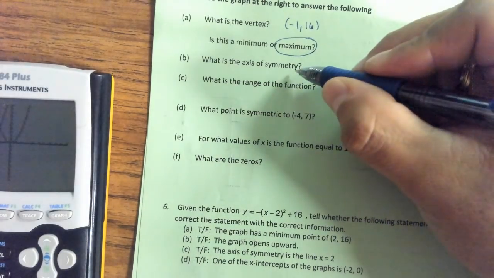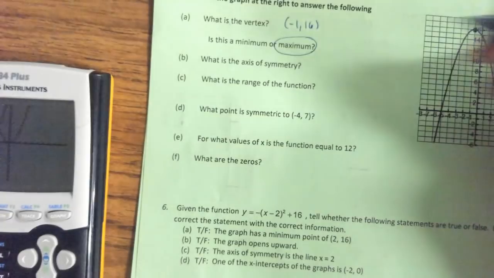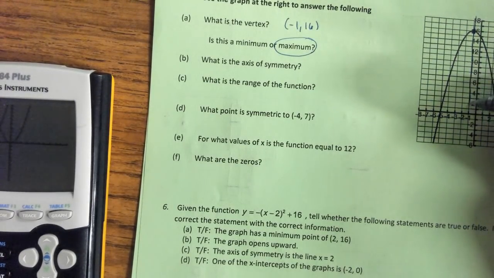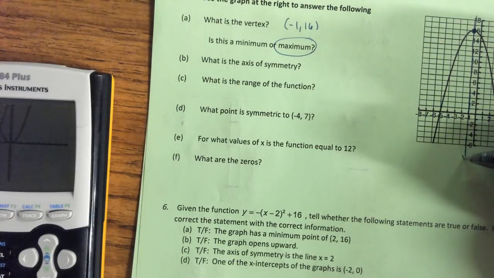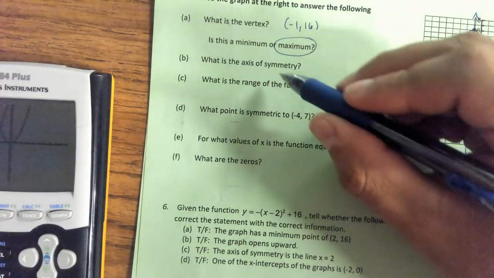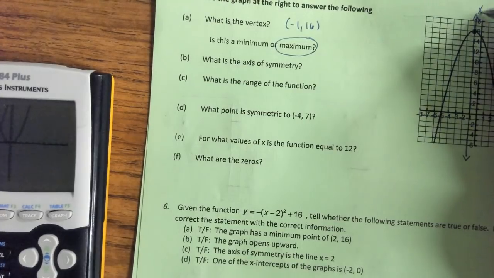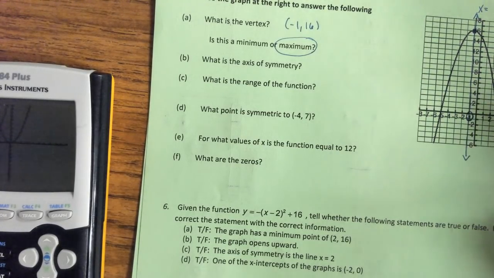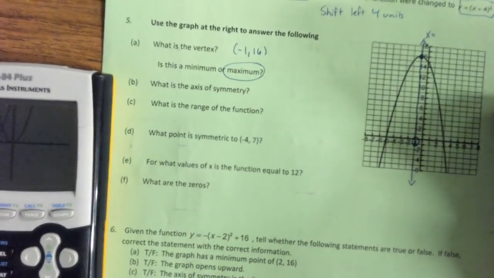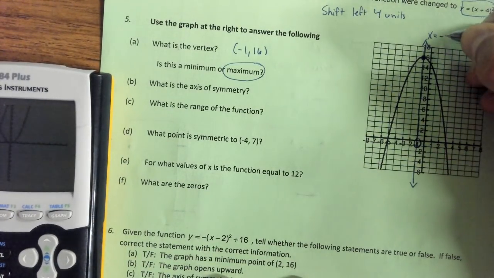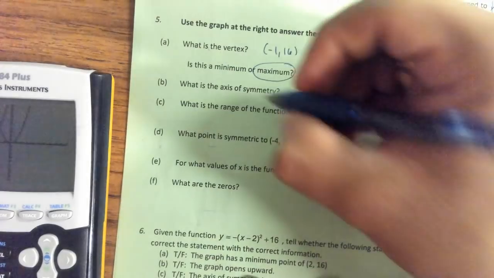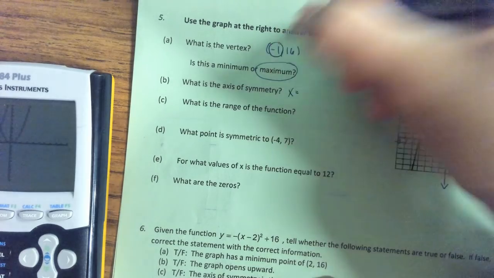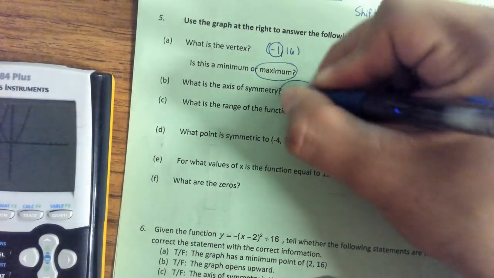What is the axis of symmetry? Again, once we write that equation down, the axis of symmetry is the line that cuts this parabola right down the middle. So it will be that line there. Axis of symmetry is always going to be x equals whatever that number is, whatever it crosses. In this case, it crosses at -1. So my axis of symmetry is going to be x equals -1. It's always x equals. I just look at my x value of my vertex, -1.